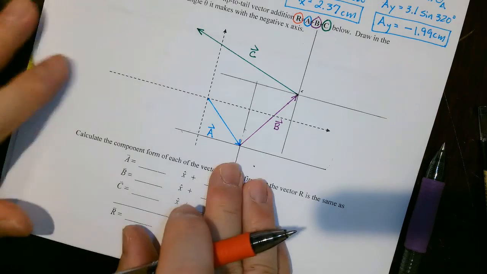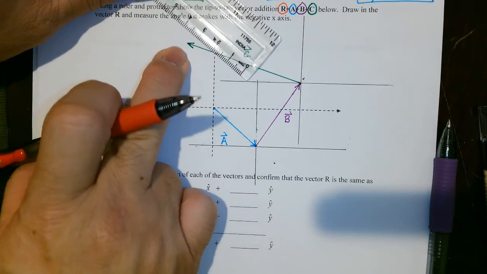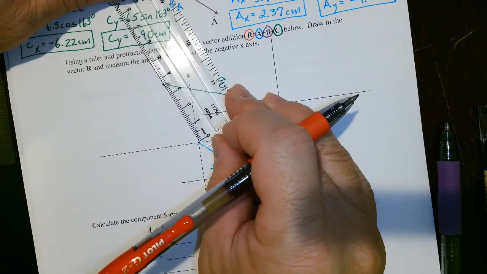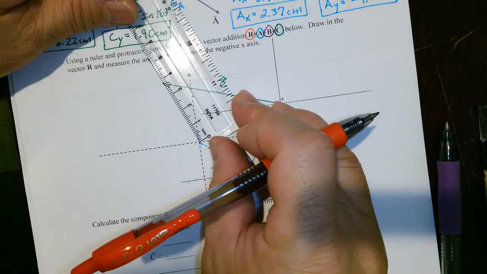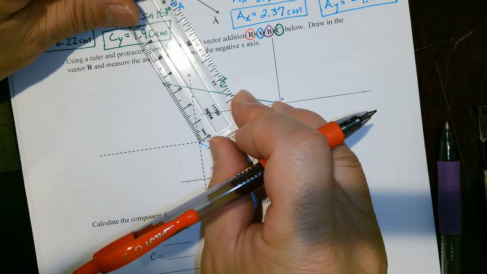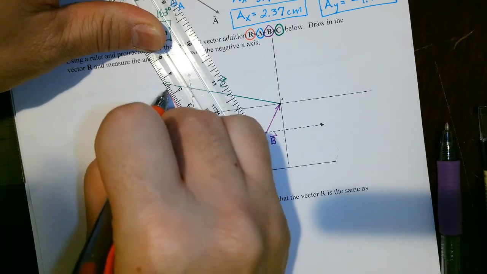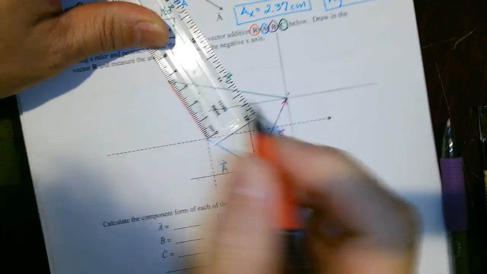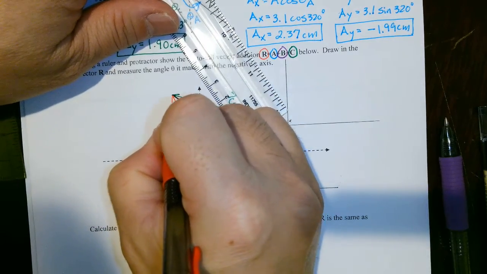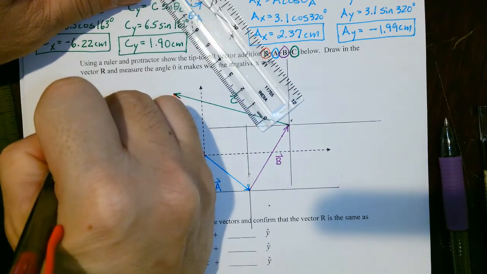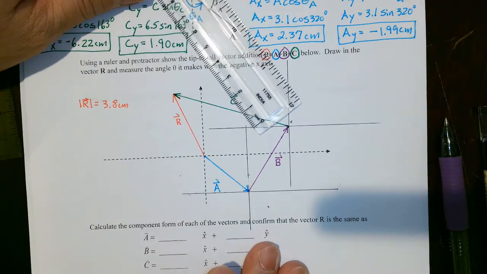Then my resultant will be from the origin to the tip of my last vector, which is vector C. So here, I start from the origin, and it looks like 3.8 centimeters is my resultant vector r's magnitude, right? So my resultant vector r looks like 3.8 centimeters, okay?